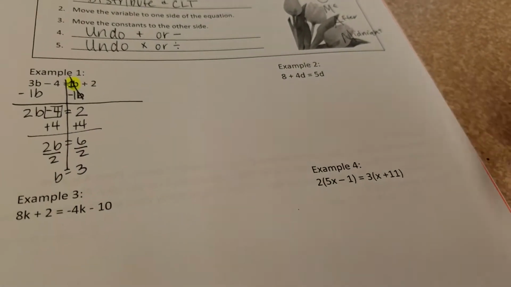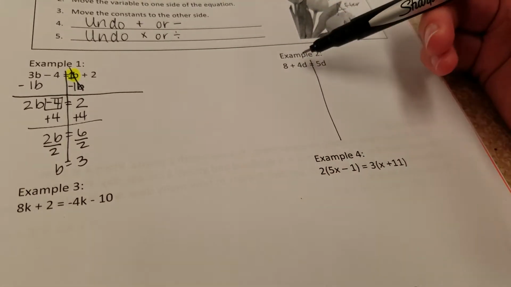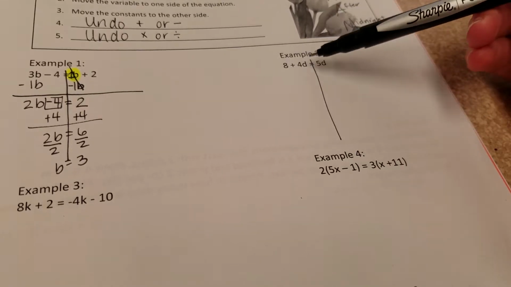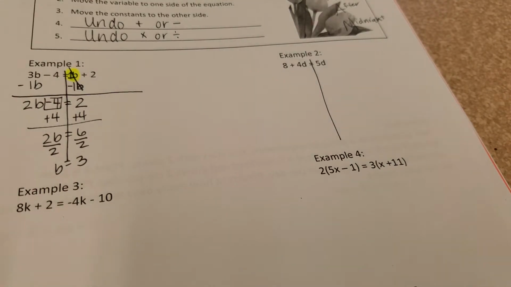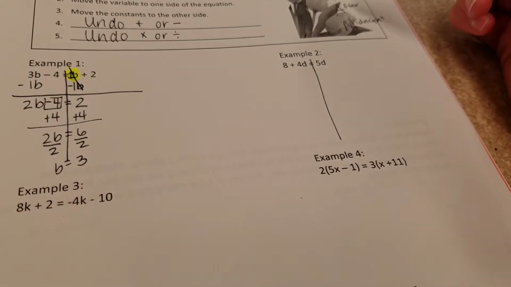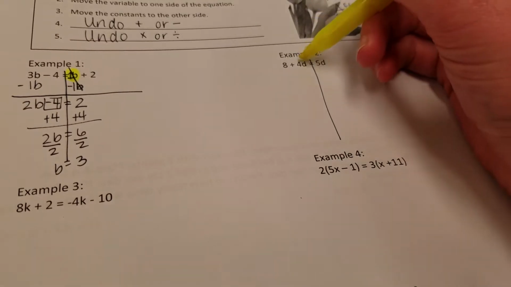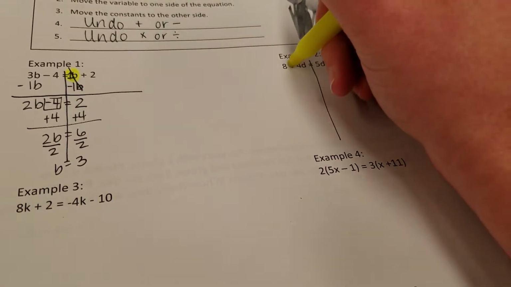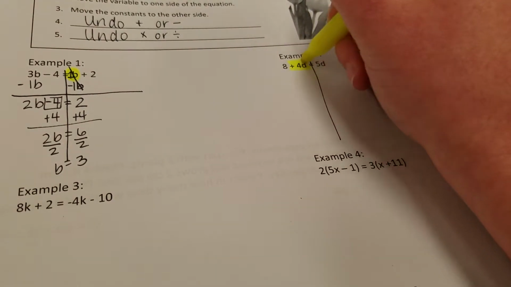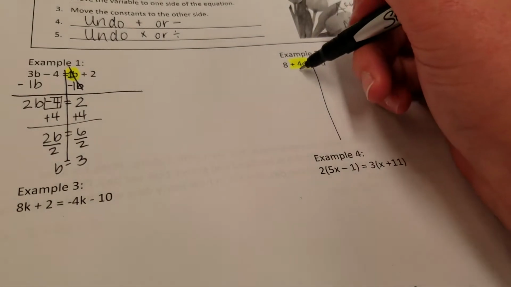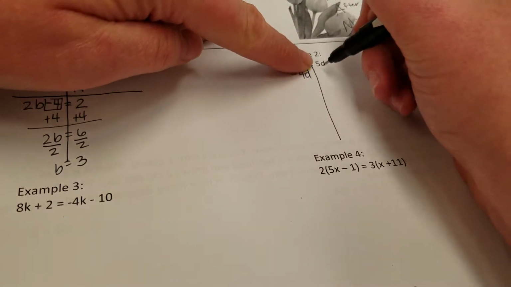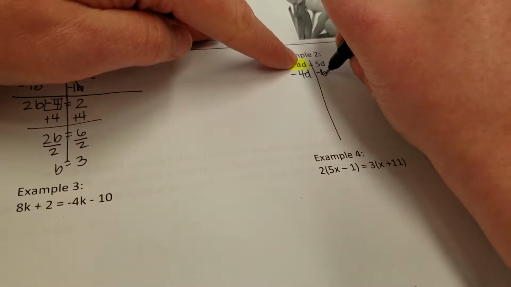In example number 2, drop a line down your equal sign. Check, go down your list. Don't call me after midnight. Distribute, nothing. Combine like terms, nothing. The 4 and the 5d are on different sides of the equal sign, so we cannot combine them. Move the variable. If I'm looking here, I have 4d and 5d. 4d is smaller, so I'm going to highlight it, but include the positive because that goes along with the 4d. This is a positive 4d. So to move it, I have to do minus 4d. Over here, right underneath the other d's, put minus 4d.